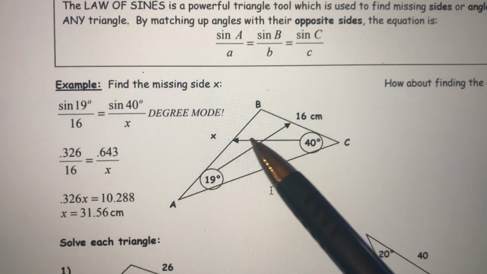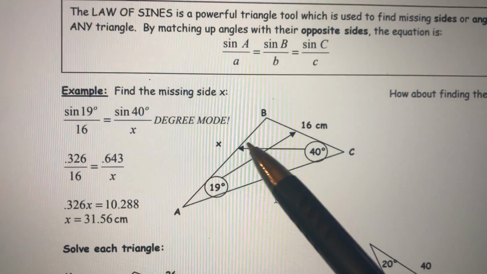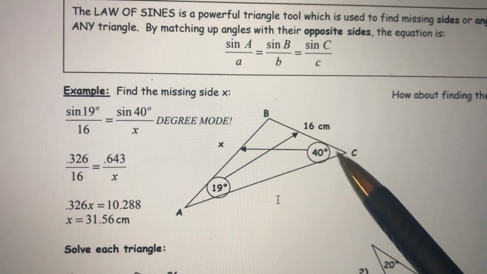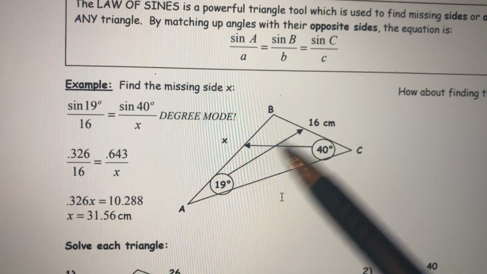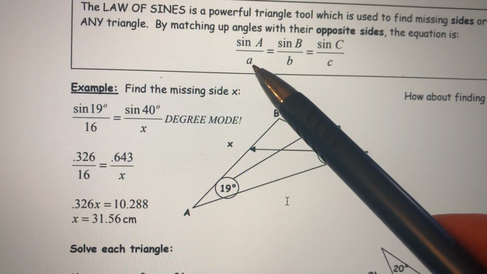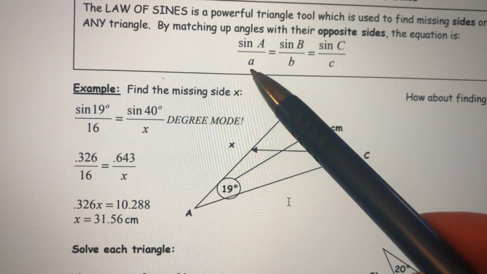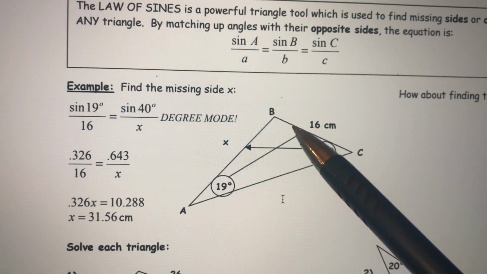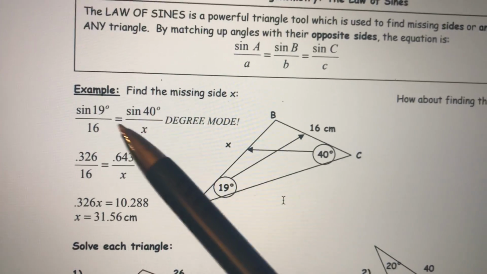But sometimes you'll have an X there. Sometimes they'll say, what is the length of BC? You'll just have to know that the angle matches up with the side right across. So this is the example they did here.